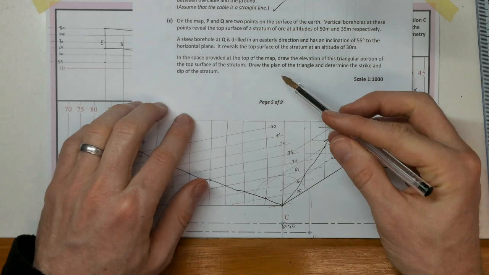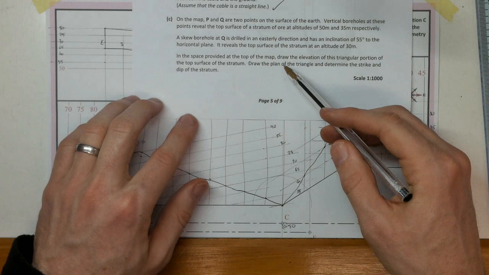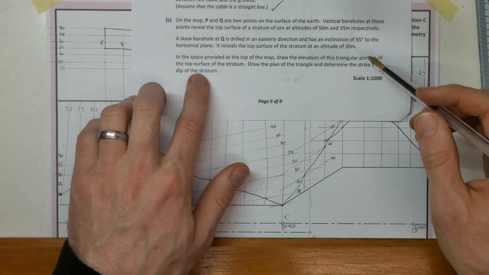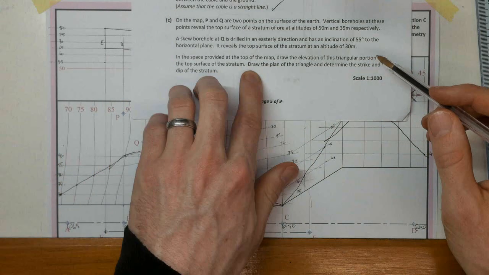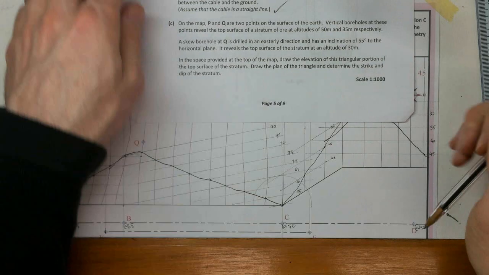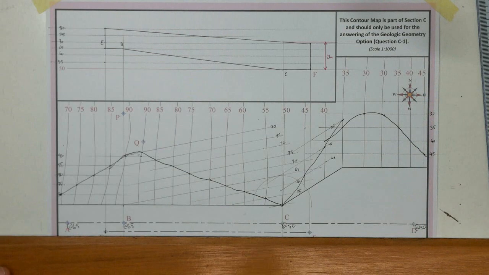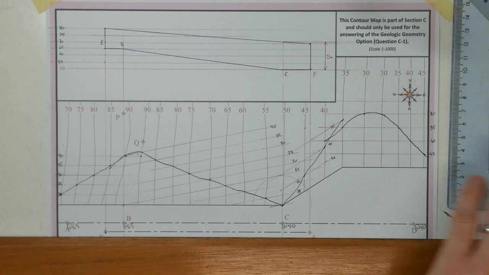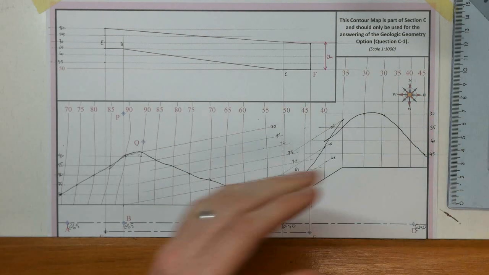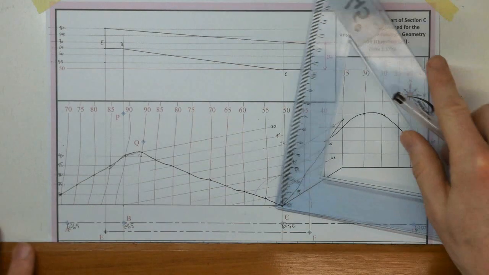So we're going to have a plane P, Q, and another point. In the space provided at the top of the map, draw the elevation of the triangular portion of the top surface of the stratum of ore, draw the plan of the triangle and determine dip and strike. So let's get that triangular surface.